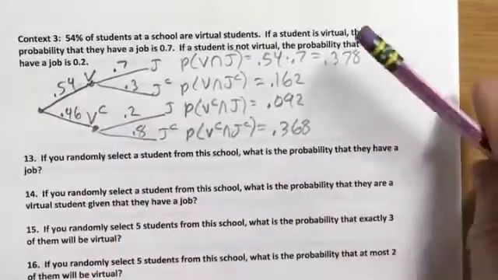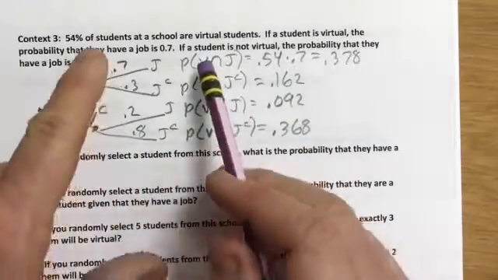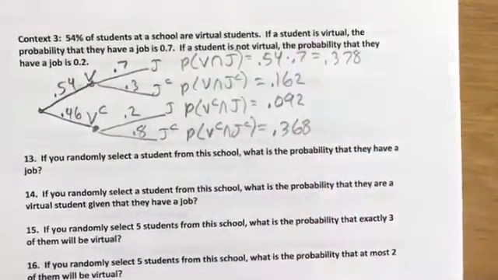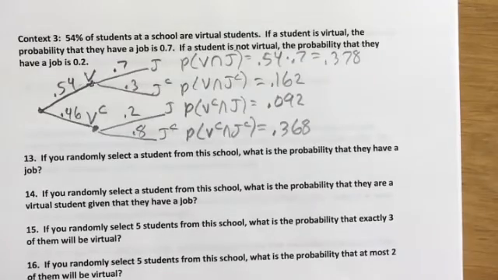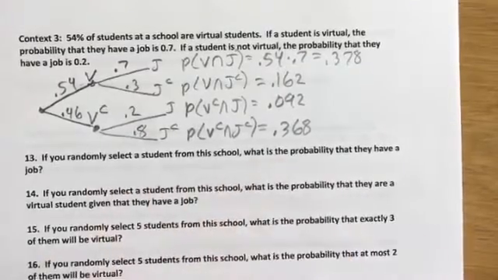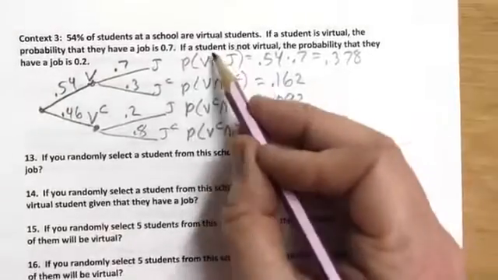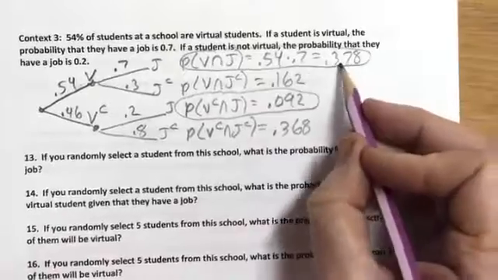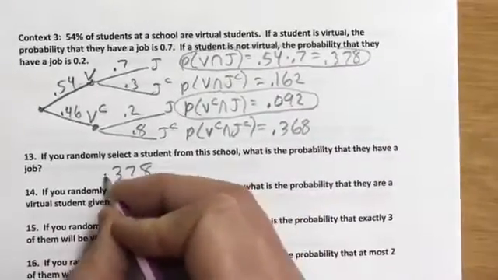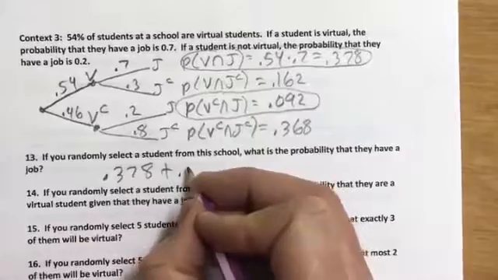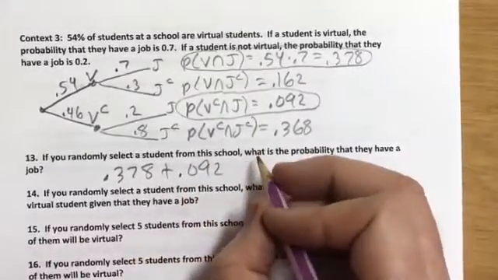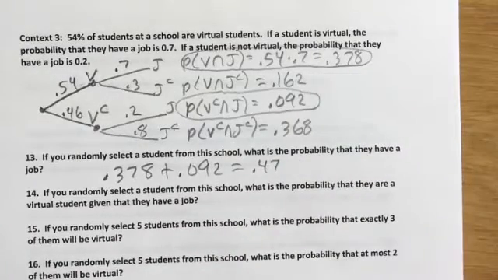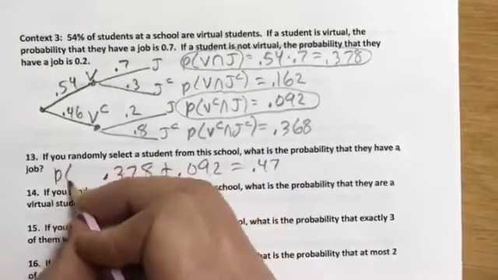Okay, and so you could be asked about any of those. Given the stem of the problem, you could be asked what's the probability that they're virtual and they don't have a job, and you would do that. The tree diagram is in essence just showing your work. If you randomly select someone from the school, what's the probability they'll have a job? Well, that occurs twice. These people have a job and these people have a job. So you would simply say that's 0.378 plus 0.092, and that is equal to 0.47. So that would be the probability of having a job.